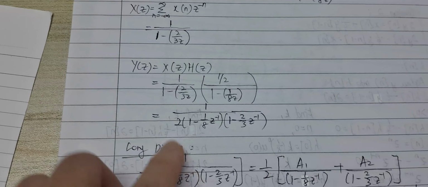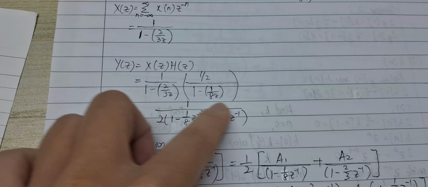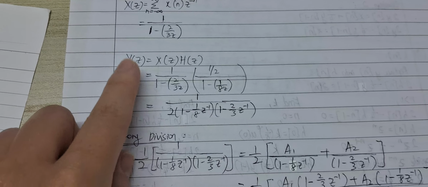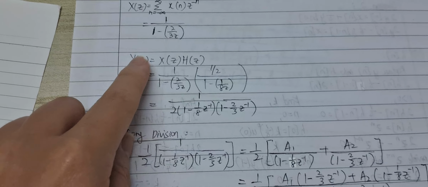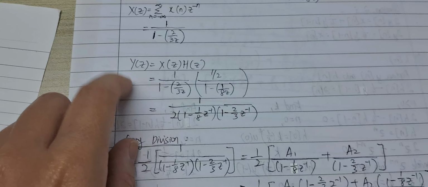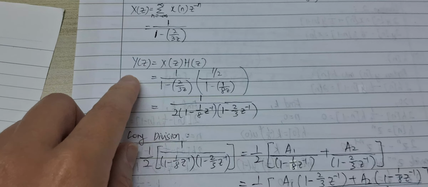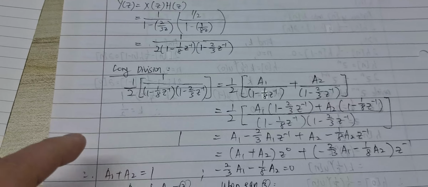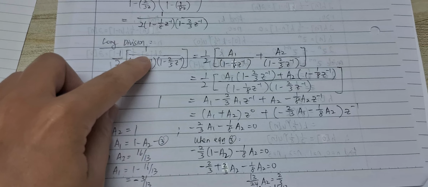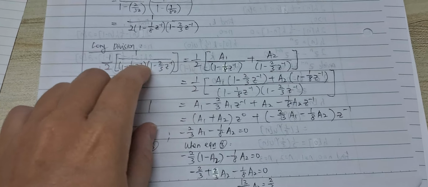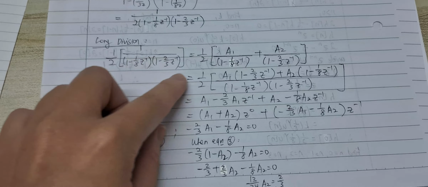So as we are done for the frequency domain in yz, we need to do the time domain, so we inverse it, inverse Z transform, to get yn. We need to use long division, or partial fraction expansion.